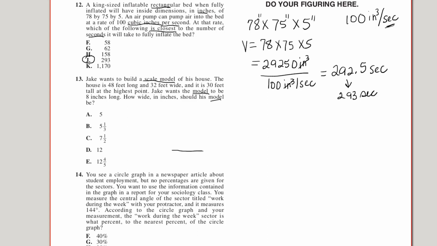So the actual house itself, let's just do a quick drawing here. Something maybe just a quick thing of this house. We know that it is 48 feet long, it is 32 feet wide, and 30 feet tall at the highest point. That's not really an actual drawing to scale, but that's the one that'll help us visualize it. Now, when we do our scaled model, we are given that of the smaller scale model, 8 inches in length is what they want for the length. So then the question turns out to be, how wide should this model be? So that's our unknown, is the x.